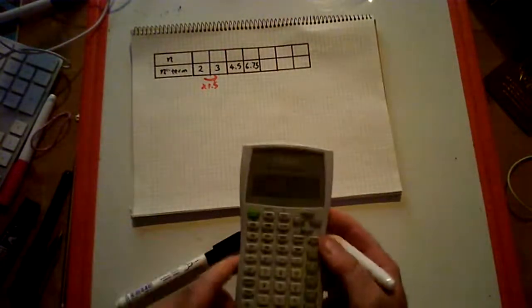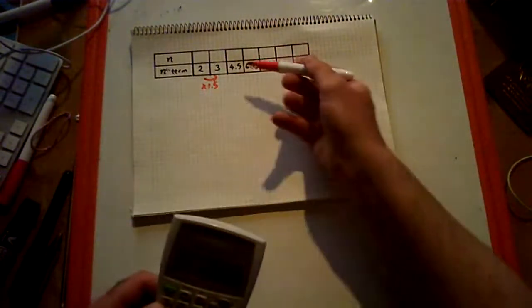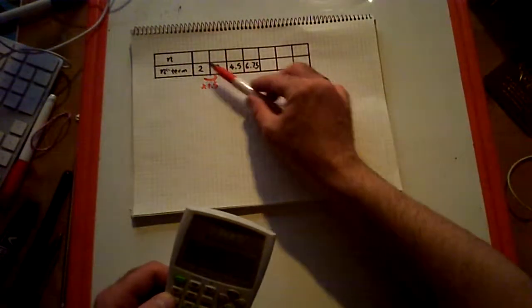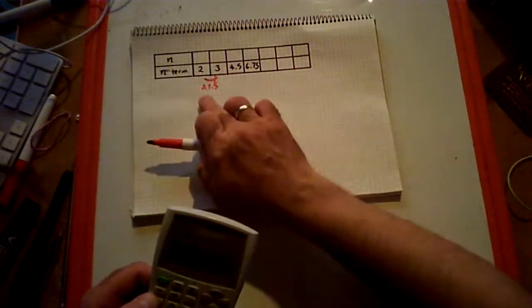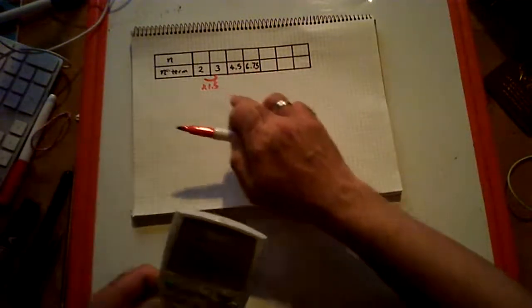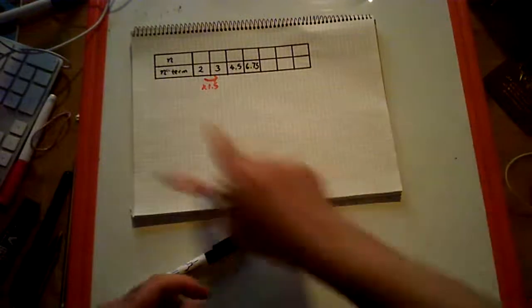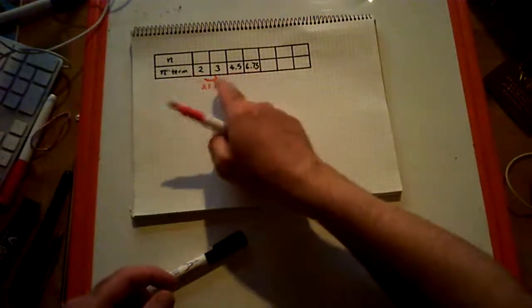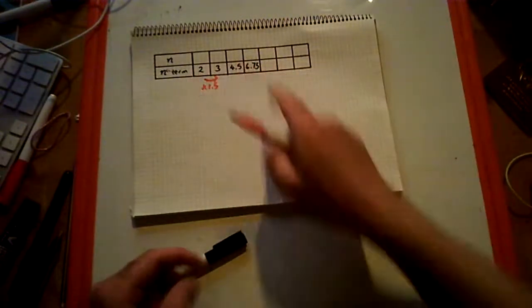And if you can't spot what that is, you can just divide any term by the previous one. So 3 divided by 2 is 1.5. 4.5 divided by 3 is 1.5. So you can figure out what you need to multiply each term by to get the next one just by going backwards and dividing.